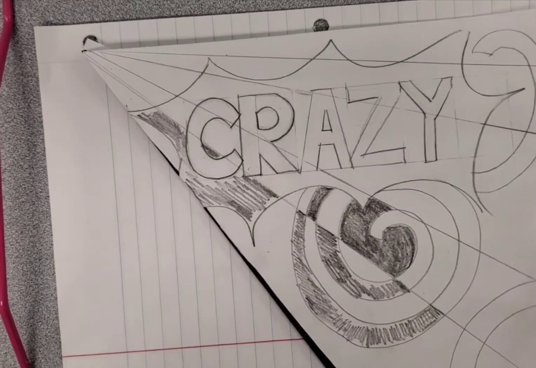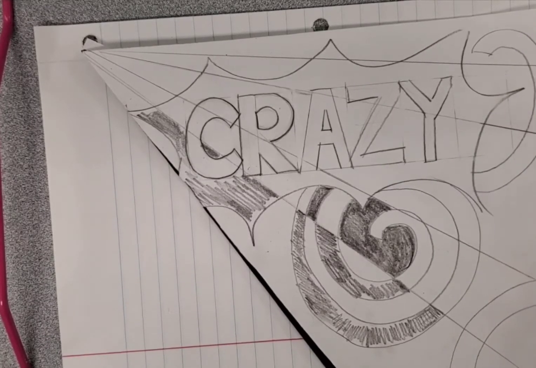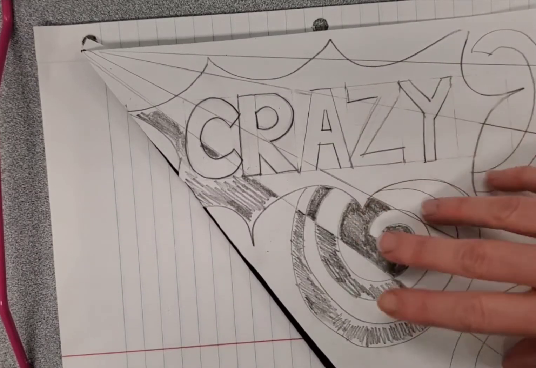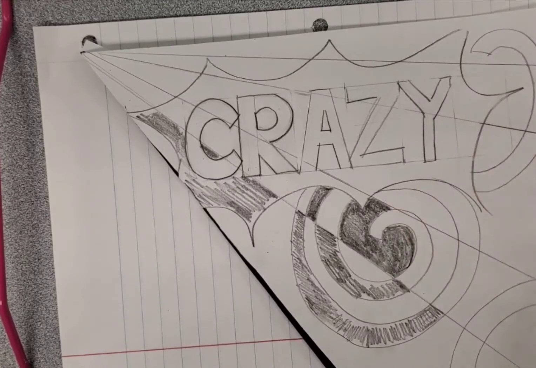Make sure that you have me double check your work before you go on to Sharpie. Let me know if you're really confused. I feel like this messed with my head yesterday. It totally kicked my butt. So just make sure that if you have questions before you move on to your Sharpie, I double check your stuff.